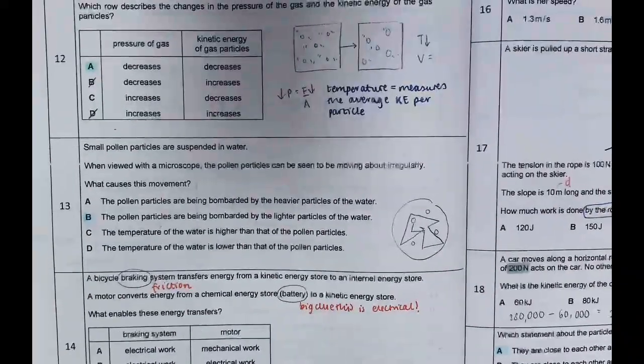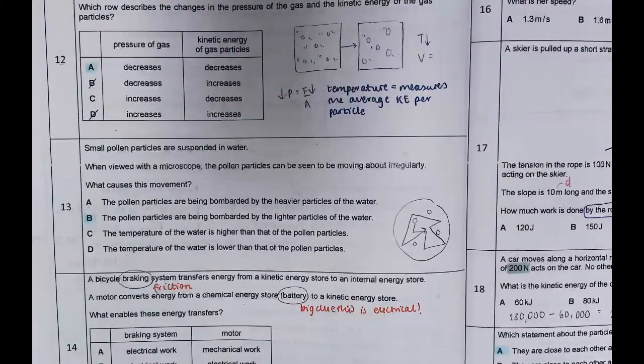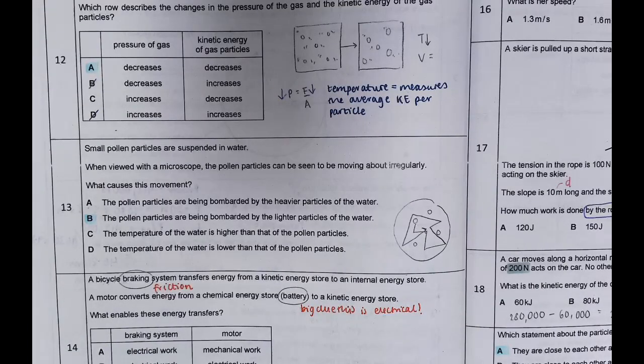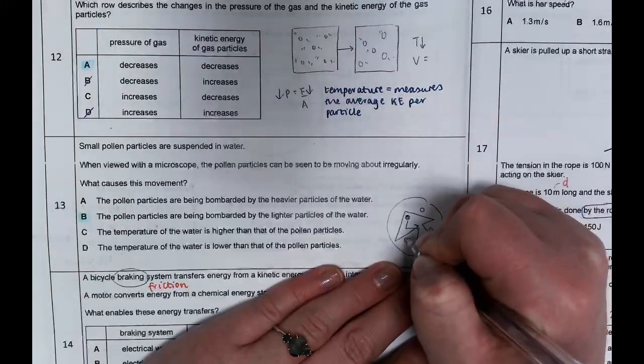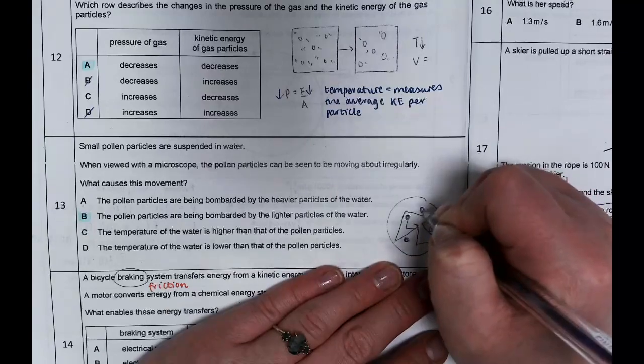In 13, small pollen particles are suspended in water. This is Brownian motion. When viewed with a microscope, the pollen particles can be seen to be moving about irregularly. What causes this movement? Again, this is a memory question. You need to remember that we can physically see the smoke, or the pollen. Sorry, I've said smoke because it's often used with smoke.